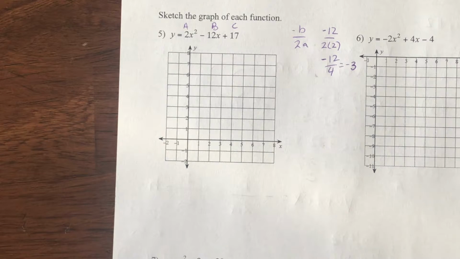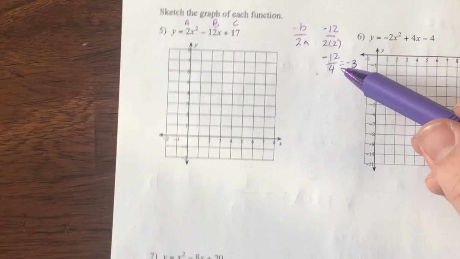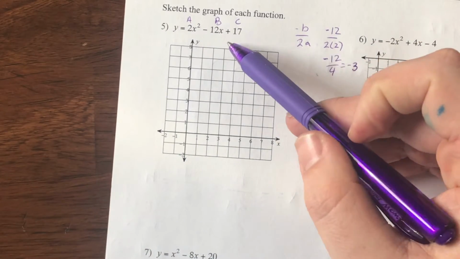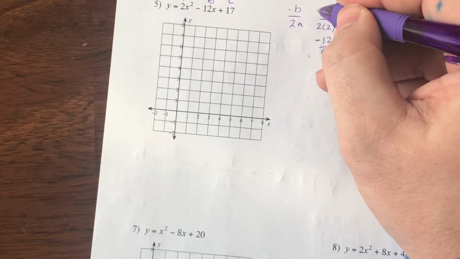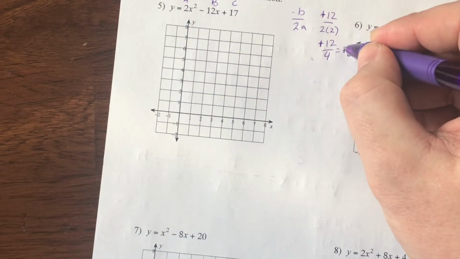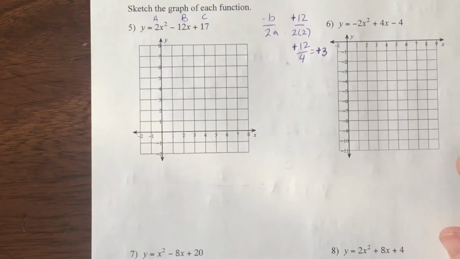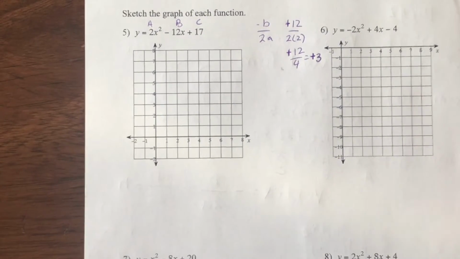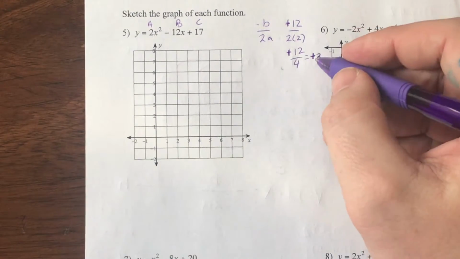Okay? Or, ooh, see, I just made a mistake. See, that's what I get for talking trash. It's opposite of B, just making sure you're paying attention. That's a positive 12, so that would actually be a positive 3. So you just keep you on your toes. That's my goal, keep you on your toes. So H, the x-coordinate of the vertex, is actually going to be 3.